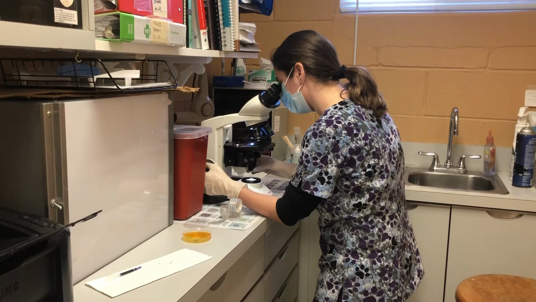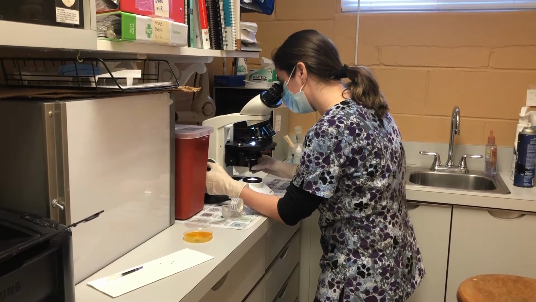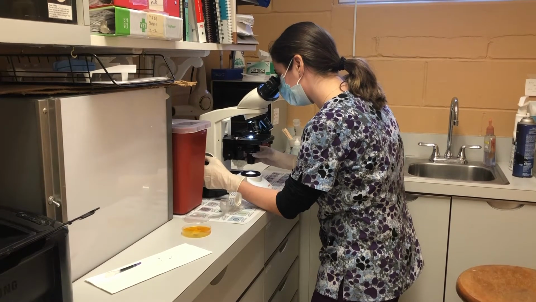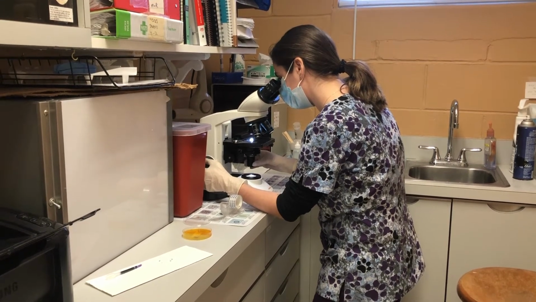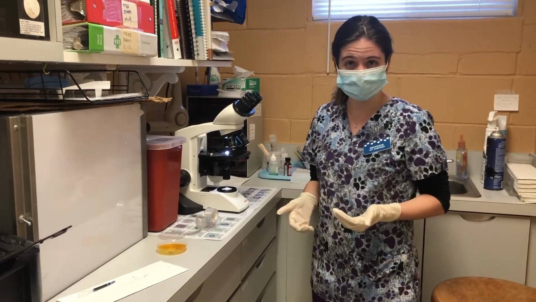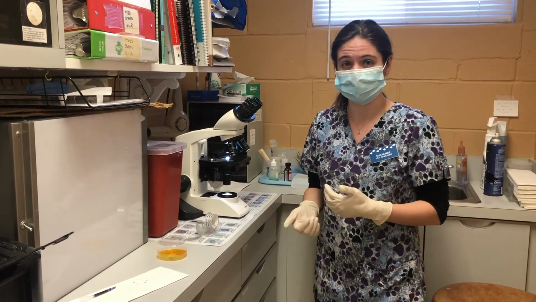So far, nothing. Yes, so this sample is negative for dermatophyte spores, so we would consider this culture negative.